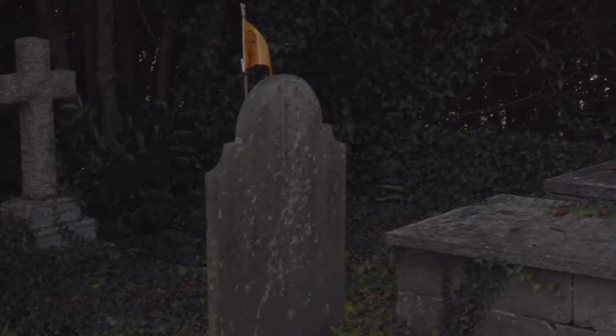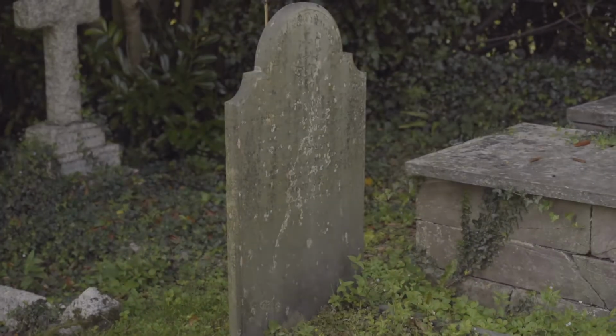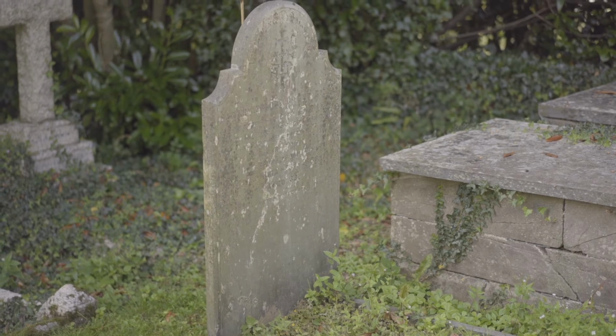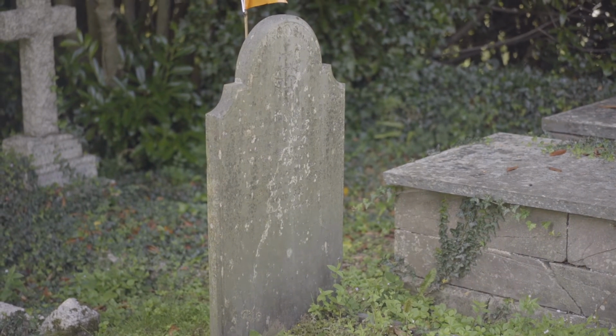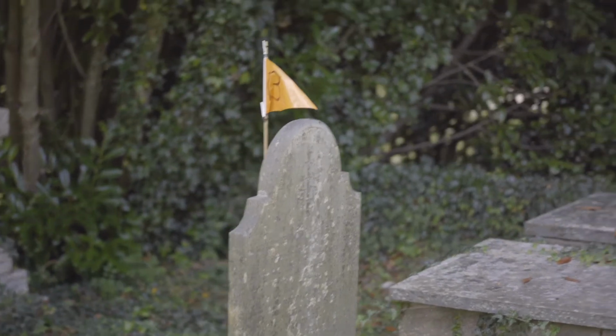So this here is the grave of Sarah Leonora Riley, who is the daughter of the rector you heard about, who ran off with the landlord's daughter, and the granddaughter of Richard Riley, the Life of O'Reilly rector.